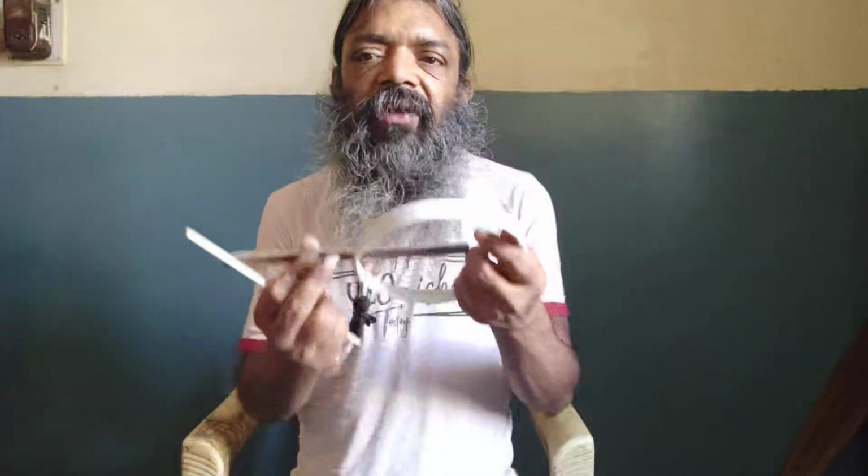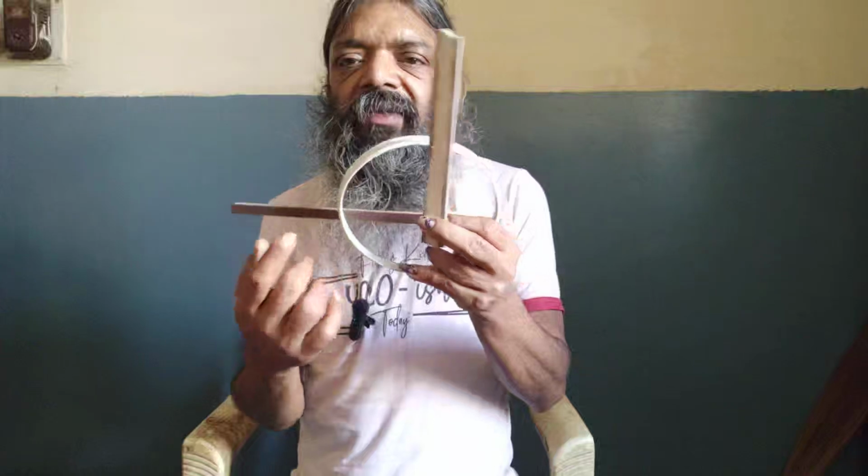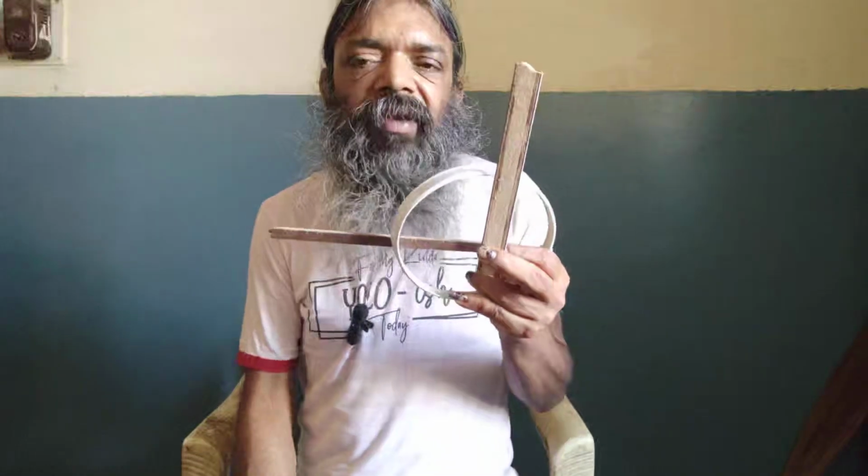One thing is that if I take a Cartesian coordinate system, this is the x-axis and this is the y-axis.